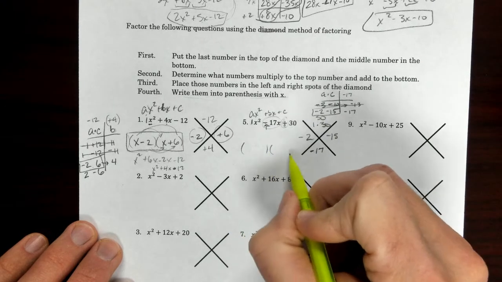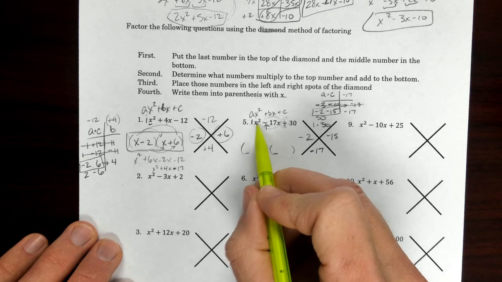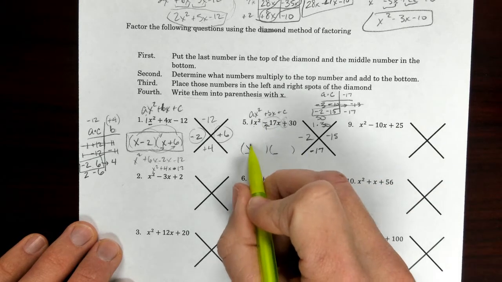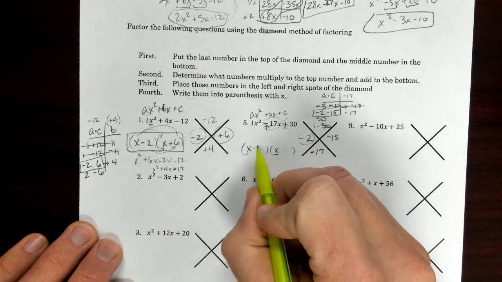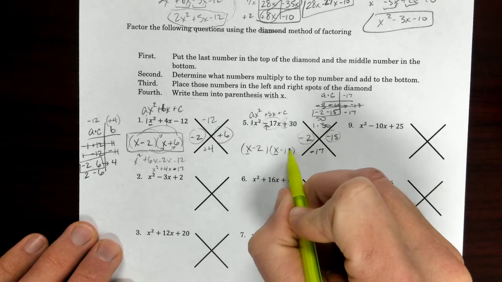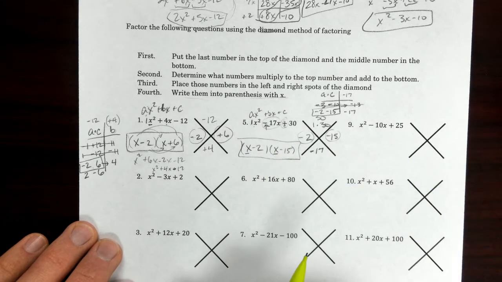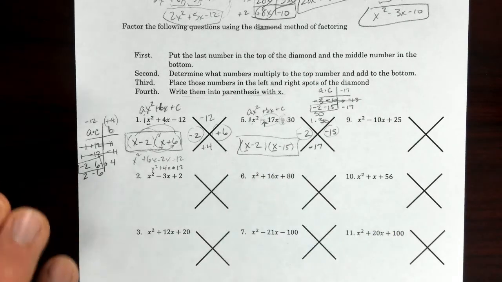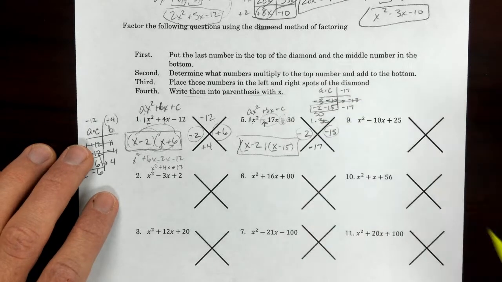So I'm going to set up my parentheses. Again, the first term needs to multiply to give me x squared. Well, in this case, it's got to be x times x. Now we fill it in with this minus 2. Fill it in with this minus 15. Bam, there's your answer. Again, if you're not sure, we can always double check ourselves. Use the FOIL or the box method to work back, and you should get your original problem.